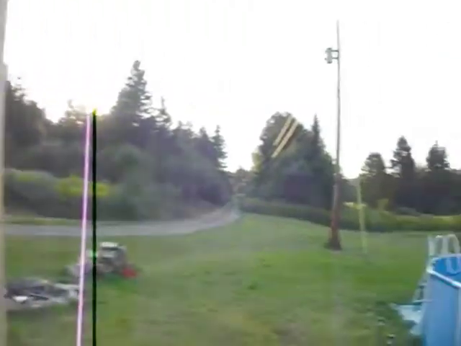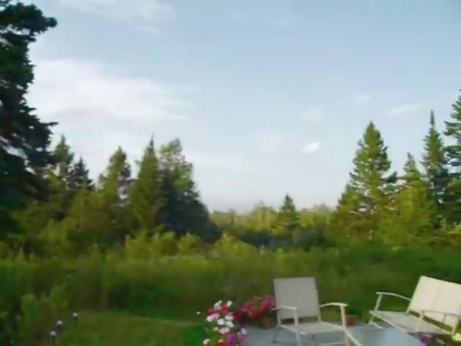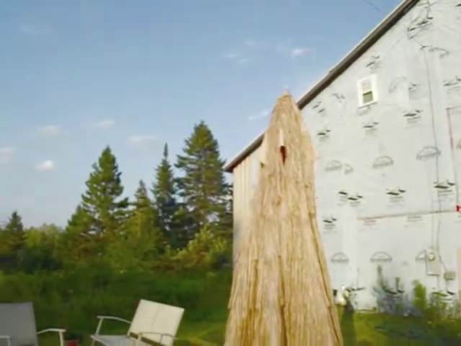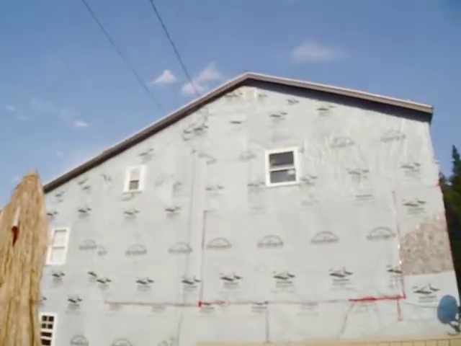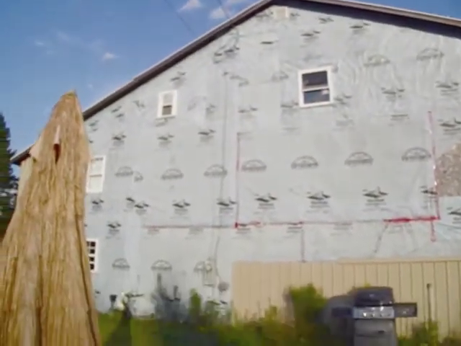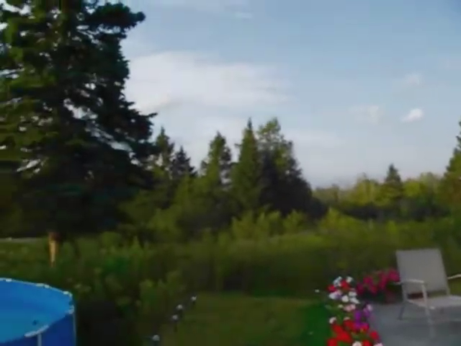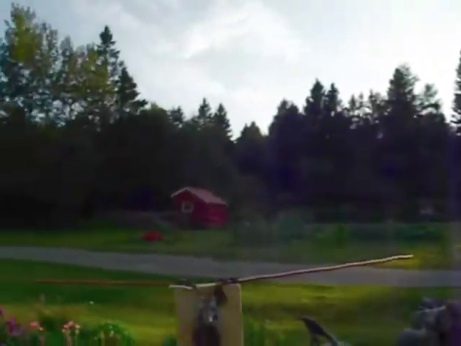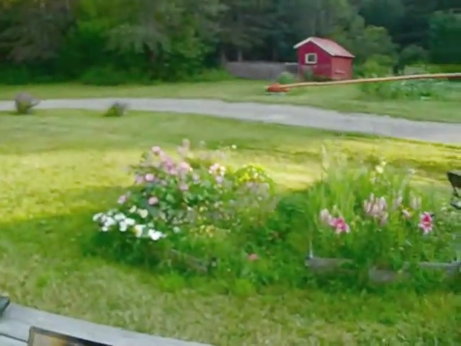Now, of course, things like trees and buildings will get in the way of that. So my tall house over here does get in the way of that a little bit, and the trees on the horizon do get in the way of it. So that's unfortunate.